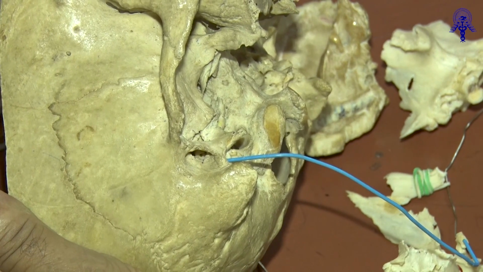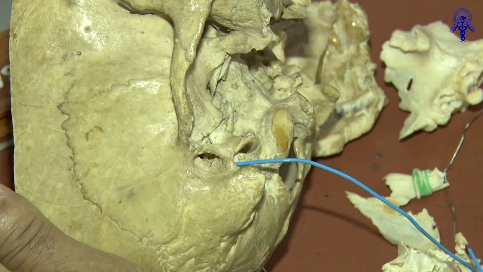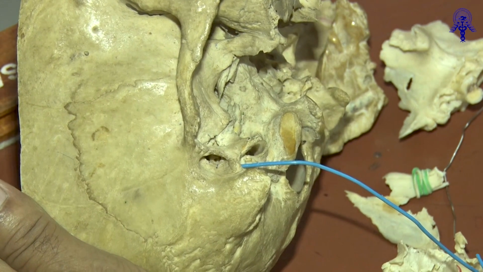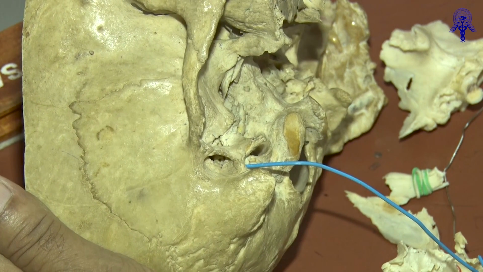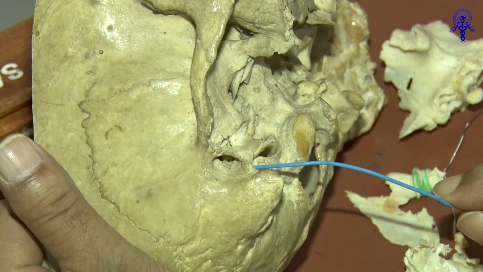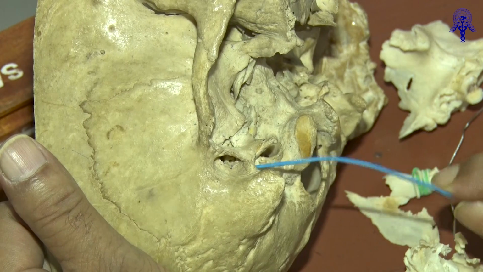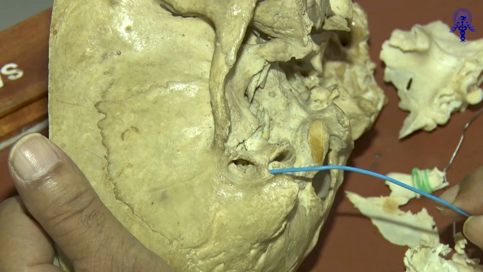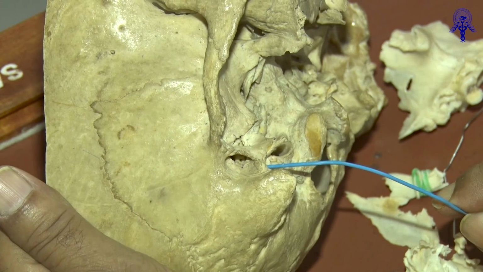What structure passes through the stylomastoid foramen? The facial nerve. Not only the facial nerve, another structure is there, the stylomastoid artery, which is a branch of the posterior auricular artery.